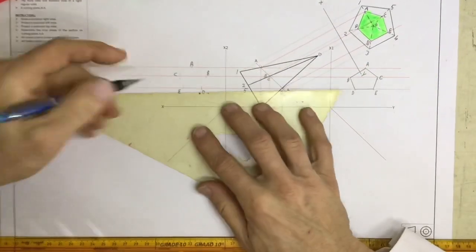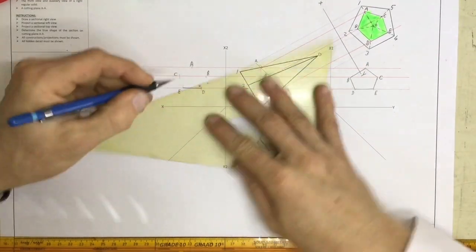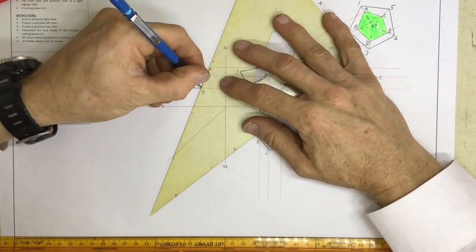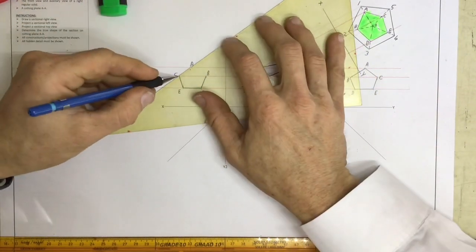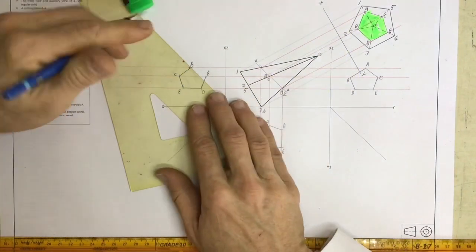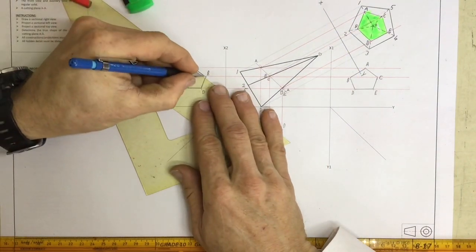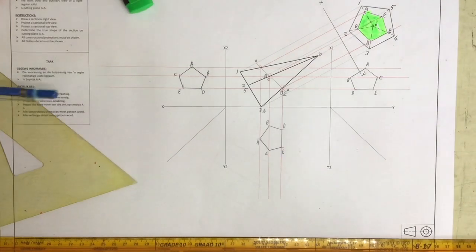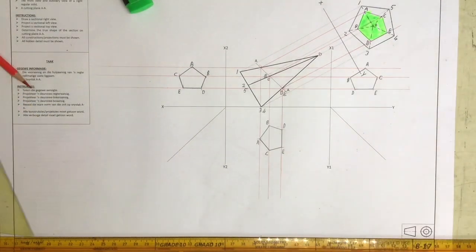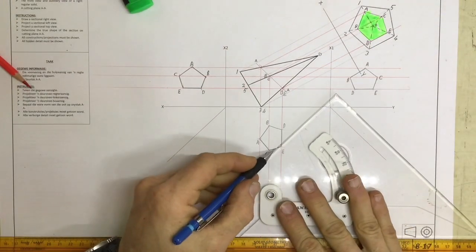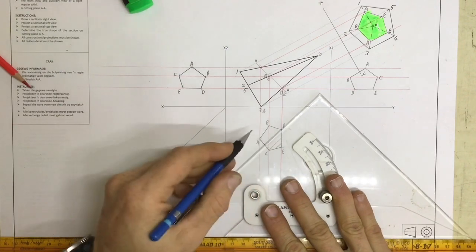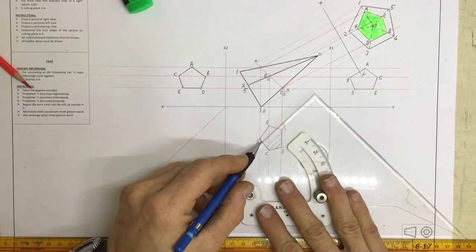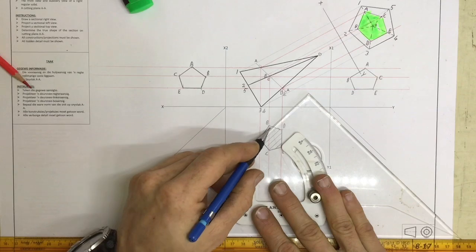Come over here. I need to draw in that story. That story. That story. There. And over there. Right, so I can hatch that with my 45-degree set square. Do that very, very quickly. Just take a 0.3 pencil and do this. So they're very thin lines. They're still dark lines, but thin.